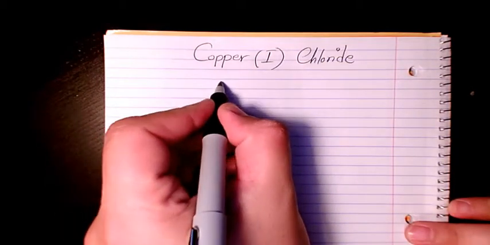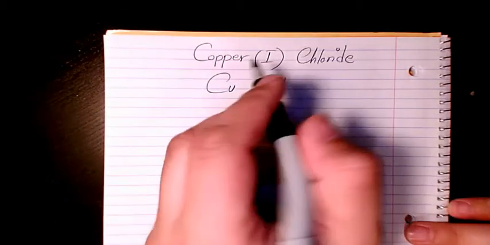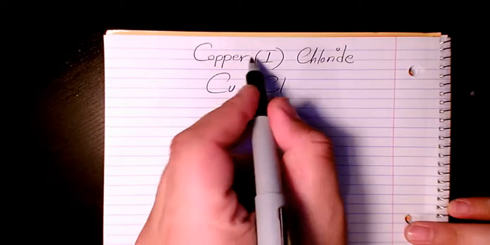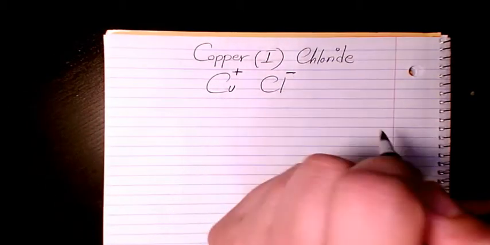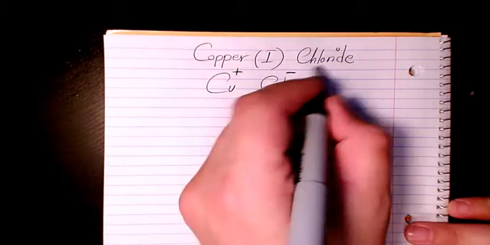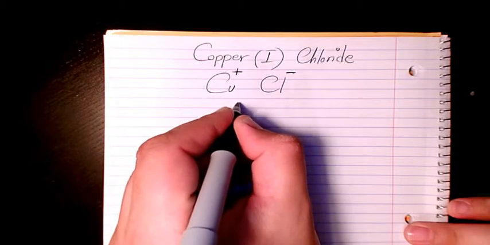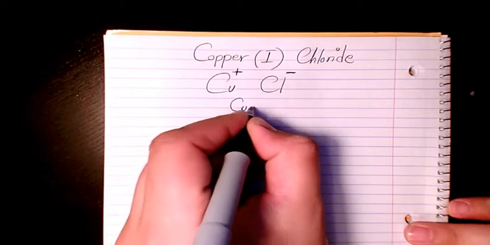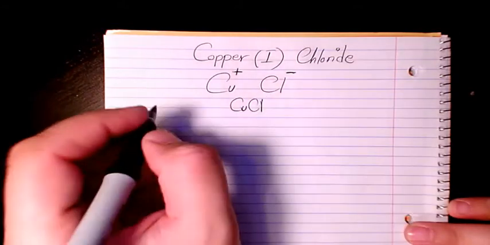So copper, this element is Cu and chloride is Cl. The charge for copper in this case is 1, so it's going to be just plus, and chloride is -1, so it's just negative because it belongs to halogen groups. So then it will be CuCl. So that's the molecular formula for copper chloride.